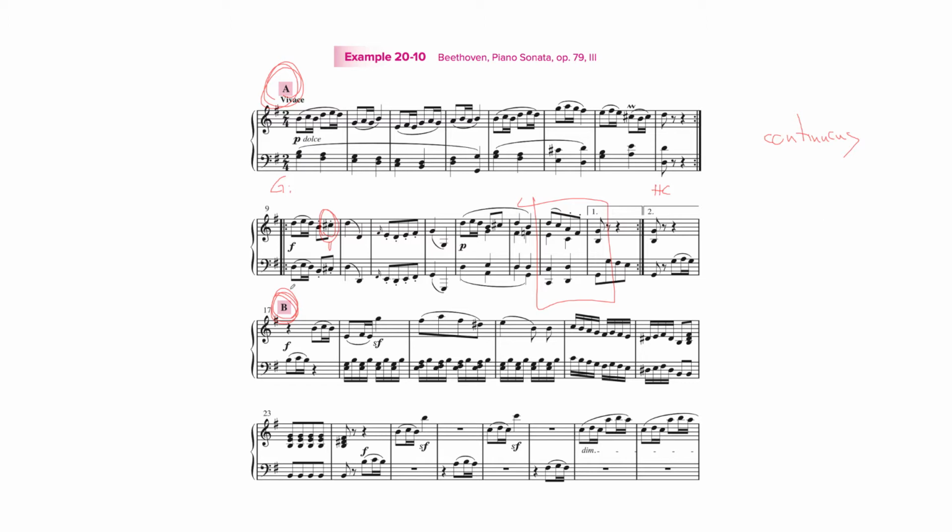And then it begins on 5. Let's say it is a tonicization of 5 and it returns back to G major. So then we see the reprise signs. This is a 2 reprise.